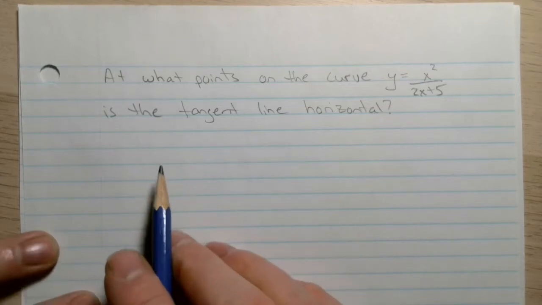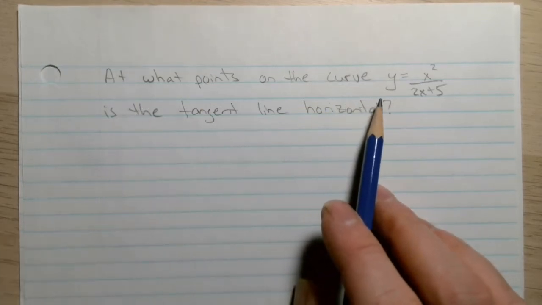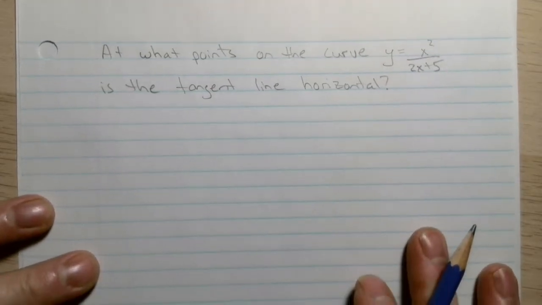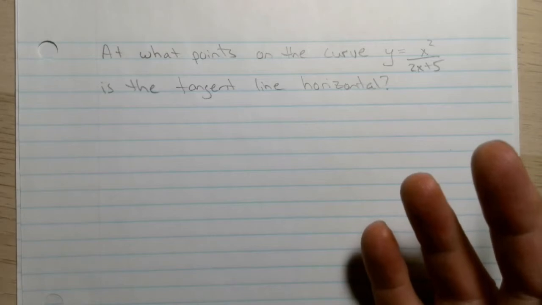Okay, everybody, let's have a quick look at this question here. It says, at what points on the curve y equals x squared over 2x plus 5 is the tangent line horizontal? Okay, so what we're going to do here is take the derivative.